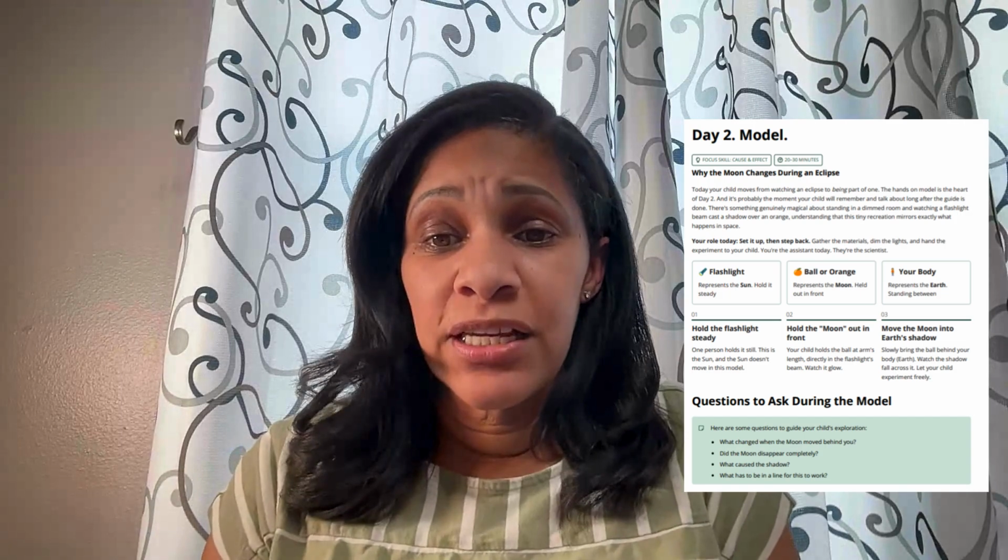So day 2 is our model day. Why the moon changes during the eclipse. My role today is going to be to set it up and then step back. We have several materials we're going to use. We have a flashlight. This is going to represent the sun, so we're going to have to hold it steady. We have an orange, or you can use a ball. This is going to represent the moon, and you're going to be holding this out in front. And then you're going to have your body, which is going to represent the earth, standing between.